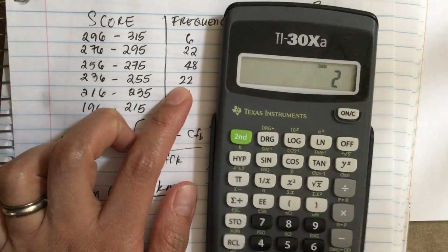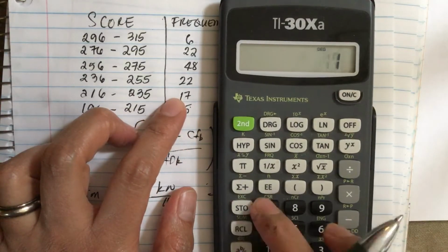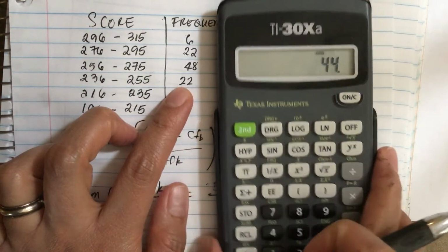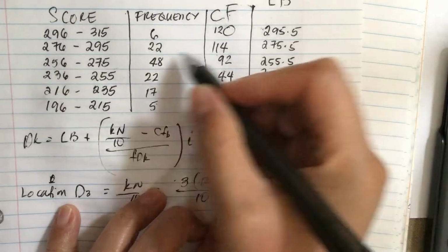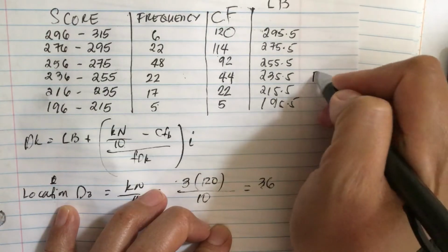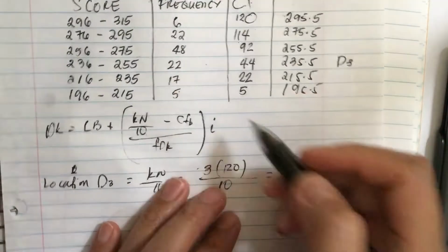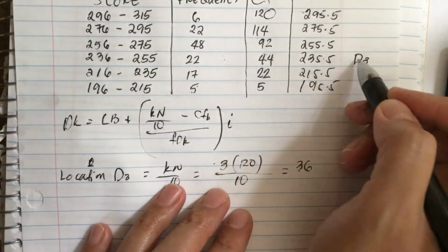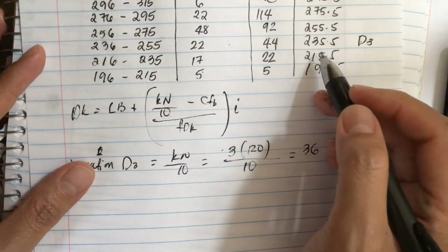If we add another 22, it's 5 plus 17 plus 22, which is 44. That means that D3 is in this column, here, 22.